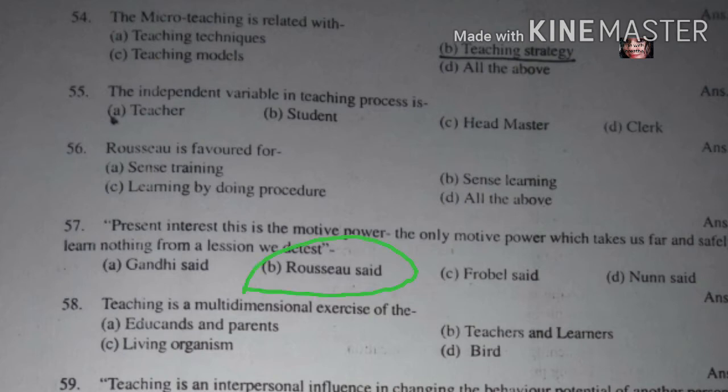Next question. Teaching is a multi-dimensional exercise of: the options are educands and parents, option B teachers and learners, option C living organism, and option D is bird, and the correct option is C, living organism.